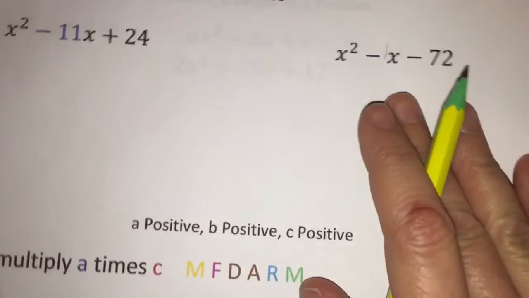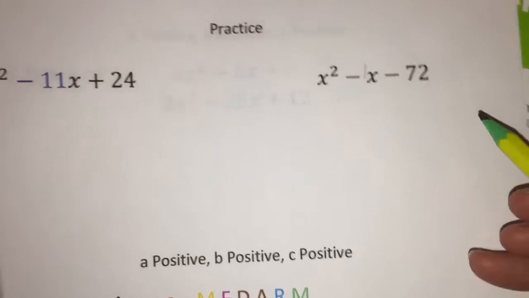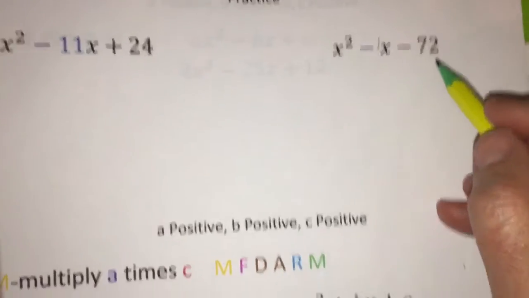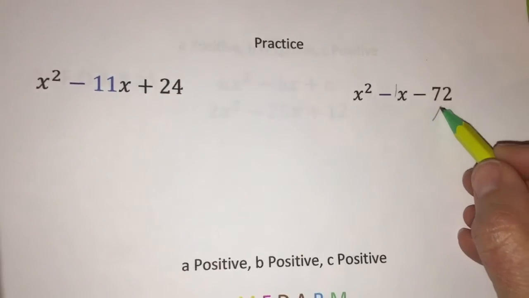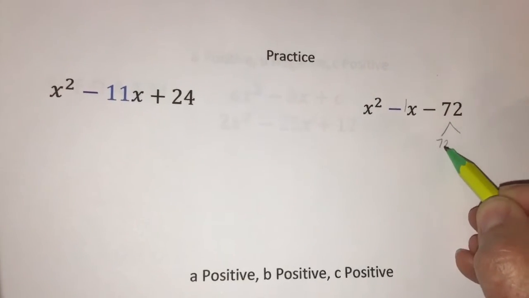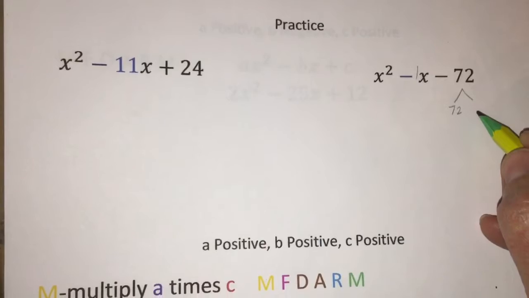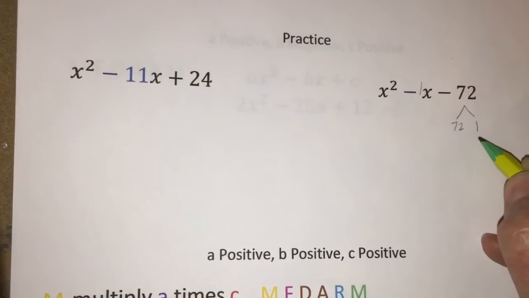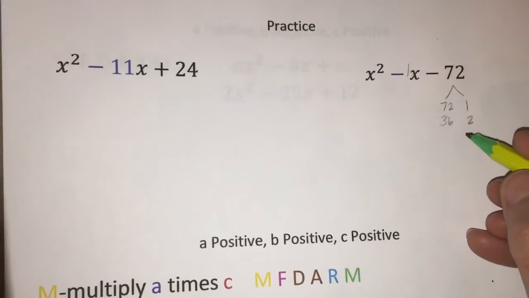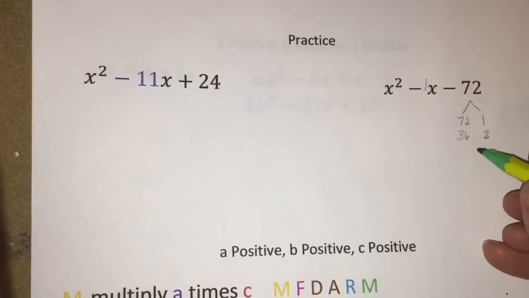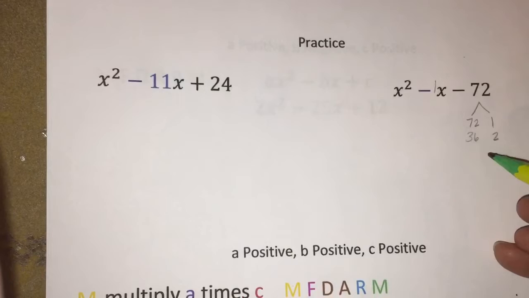So what we're going to do is the same thing that we did in the previous examples. I'm going to identify my C term, which in this case is negative 72. I am going to take just the 72, and I'm going to find all the factors of 72. So we have 72 and 1. We have 2 and 36. And we have a host of others that we can do.